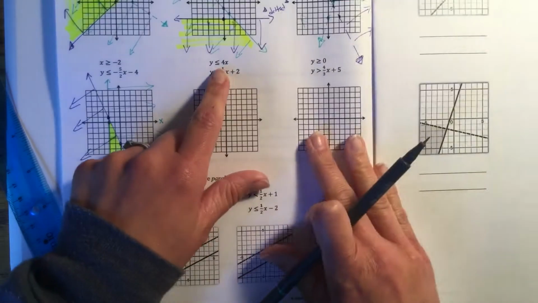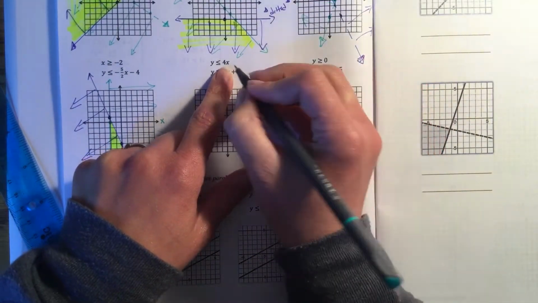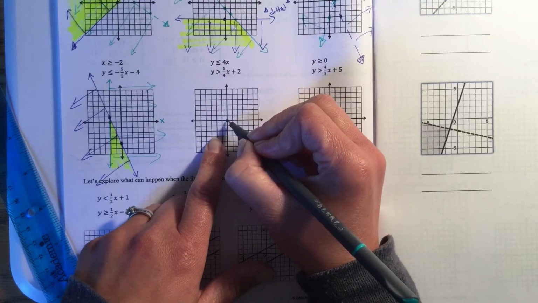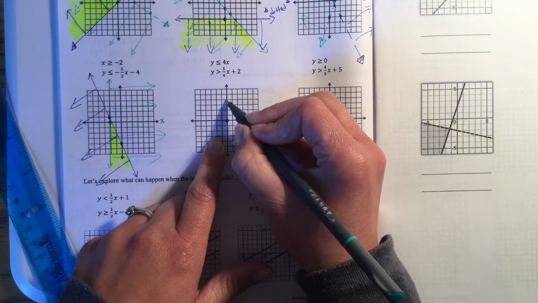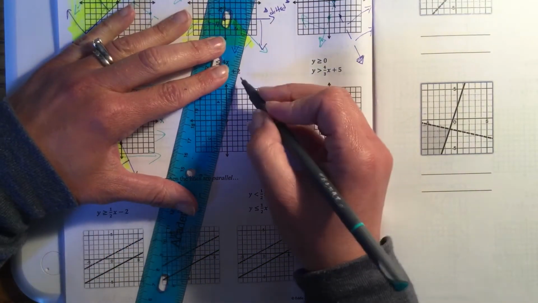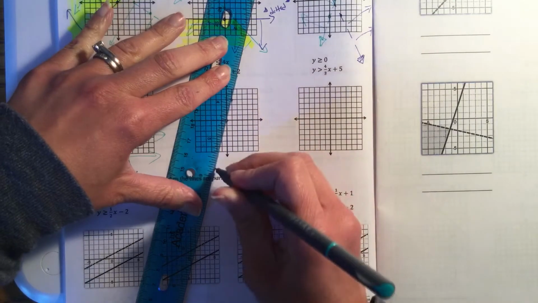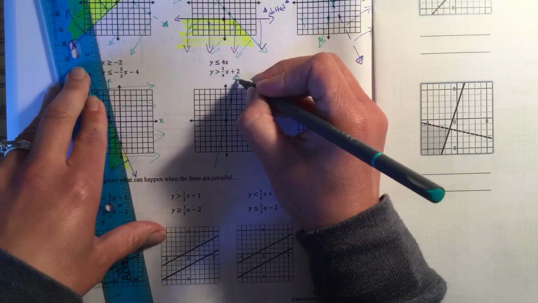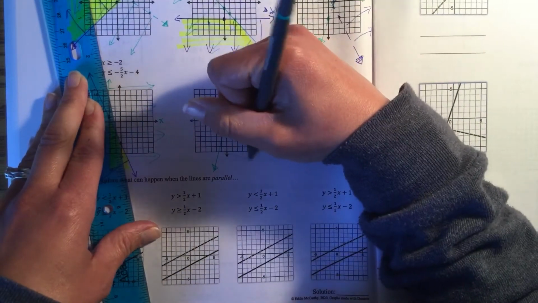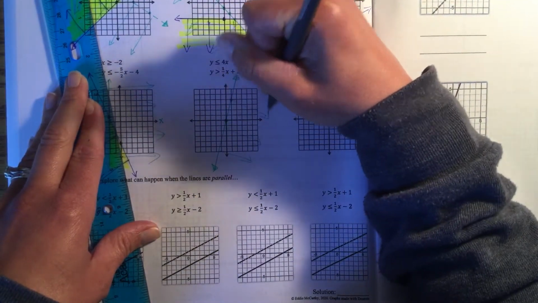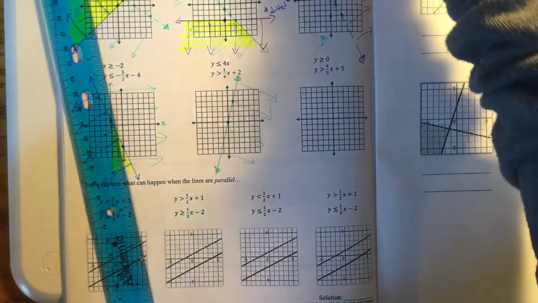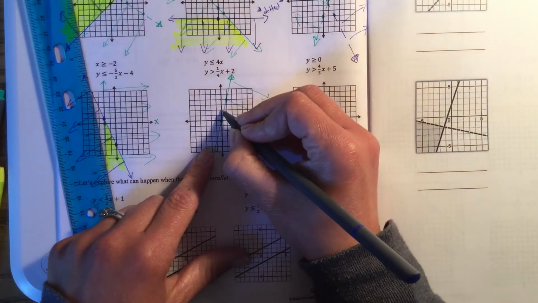Okay, the next one, it's starting at 0. Your slope is up 4. 1, 2, 3, 4 over 1. This is a solid line because there's a line underneath it. And then it says less than, so it needs to be going down. Okay, and then the next one starts at +2.